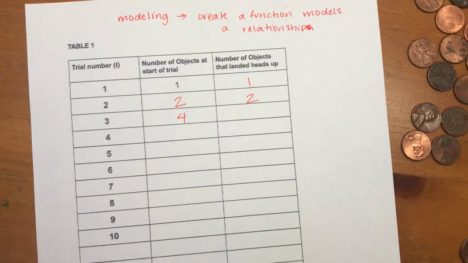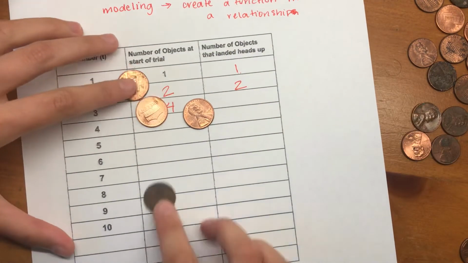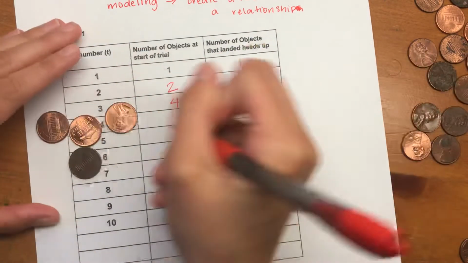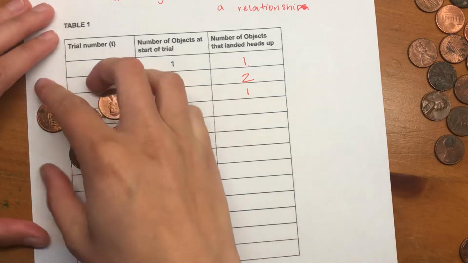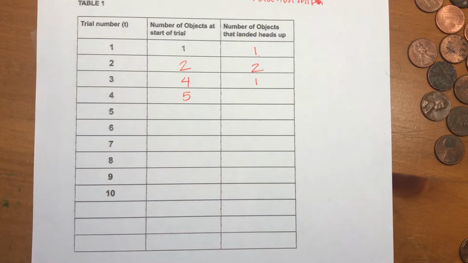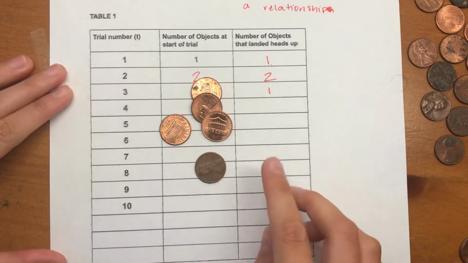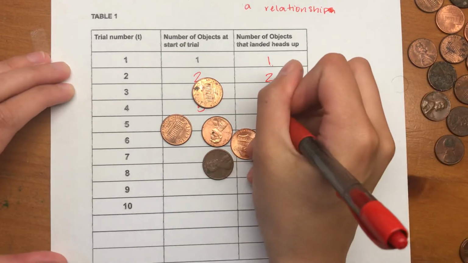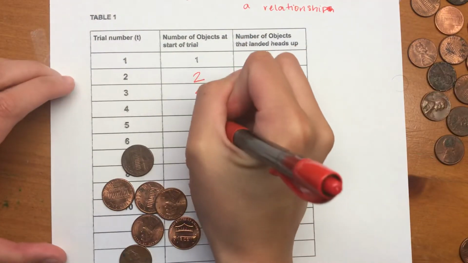And how many of these do you think should land heads up? And I've got only 1 landed heads up. So now 4 plus 1 is 5. I'm bringing in my 5th coin, and I'm going to shake these up. And this is going to keep going. So if you're doing this on your own, you don't have to watch this whole video. You can collect your own data. I've got 2. So now 5 will become 7.